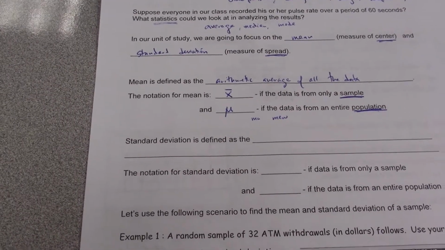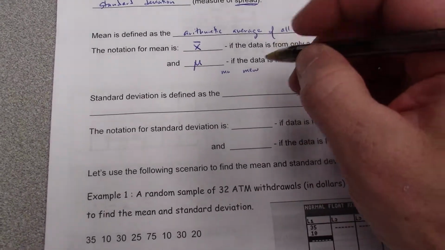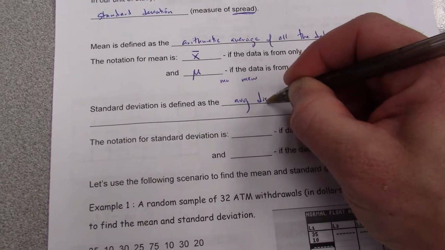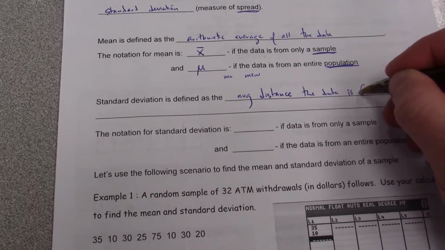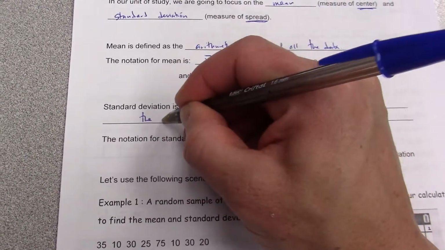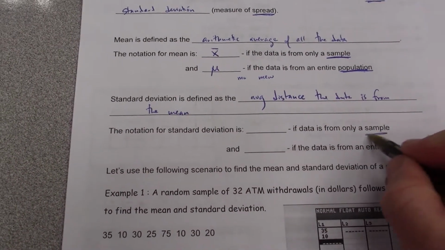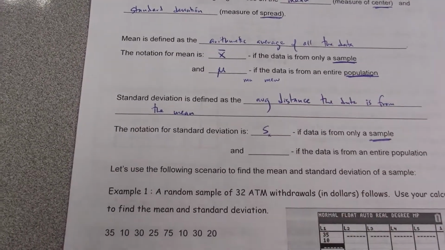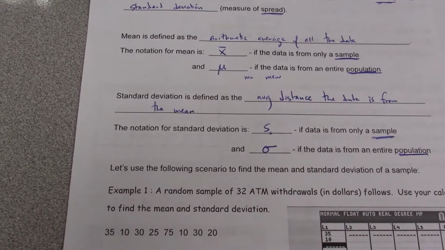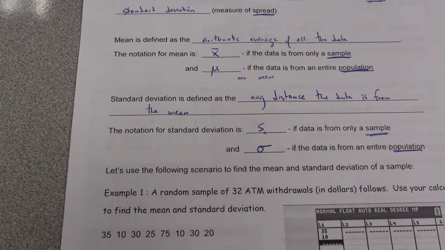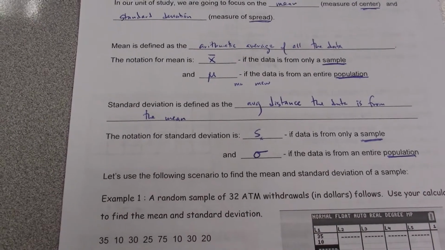Okay, so standard deviation is the other statistic that we're going to talk about in this section, and standard deviation is the average distance the data is from the mean. And the notation for standard deviation also has two symbols, one for the sample, that's just S, or sometimes it's S sub x, and then a different one for the population, and that is the Greek letter sigma. So in statistics, if we see Greek letters, we know we're talking about the population, and if we see the typical letters that you're used to seeing, Arabic letters, we are talking about a sample.